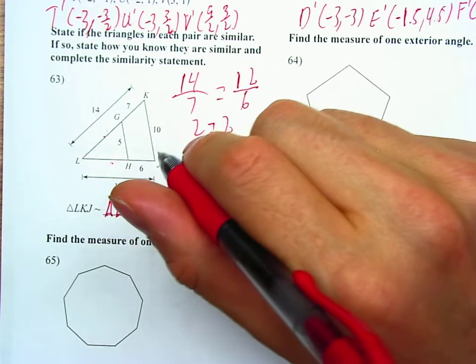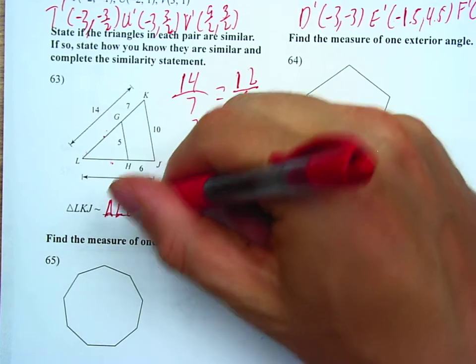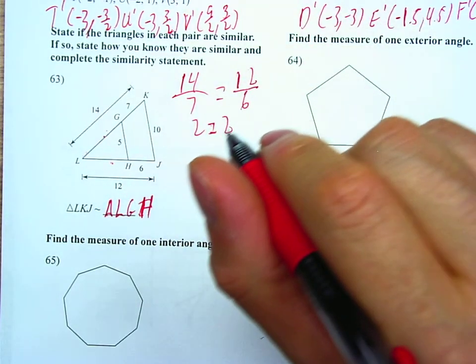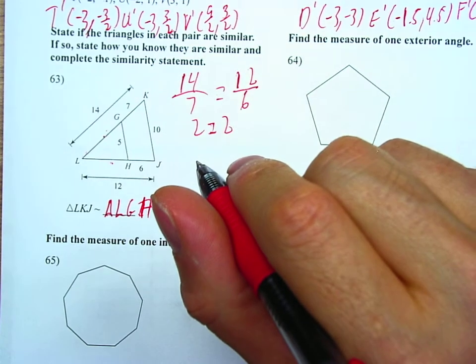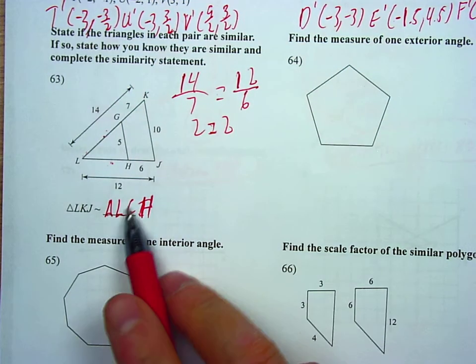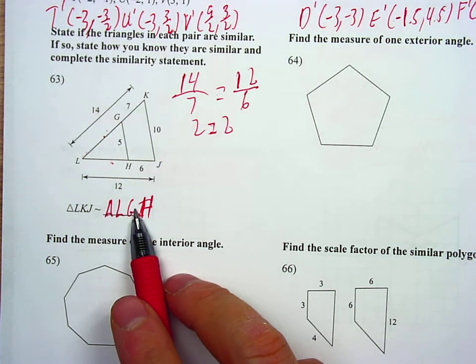Again, this will be multiple choice. So you just have to match the triangle together. You're going to have to verify that it is, in fact, similar. If it's not similar, there will be an option that says these triangles are not similar.